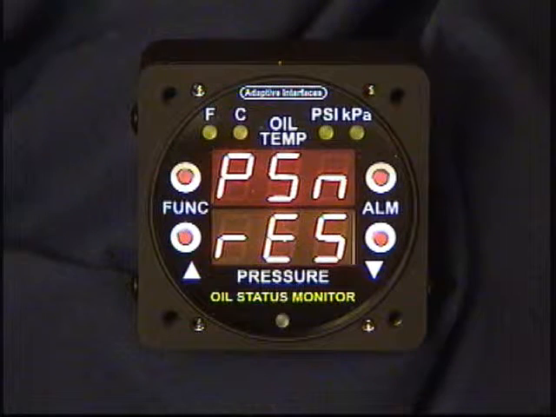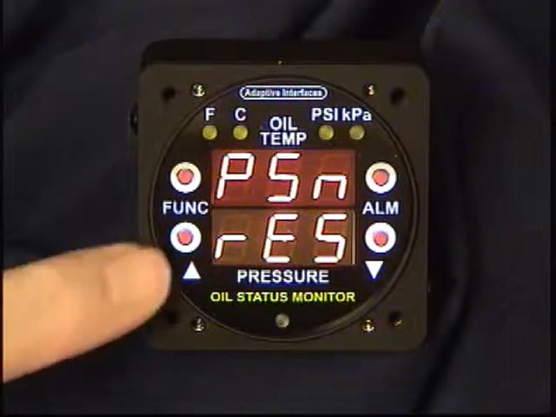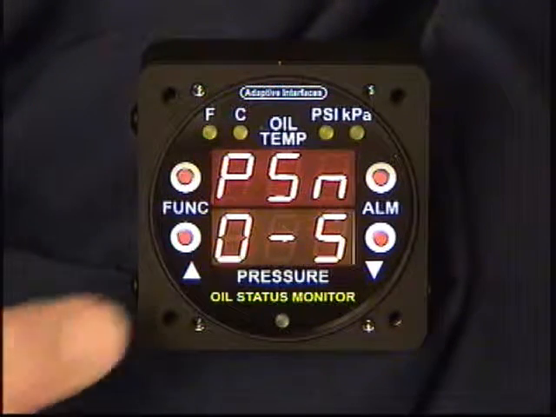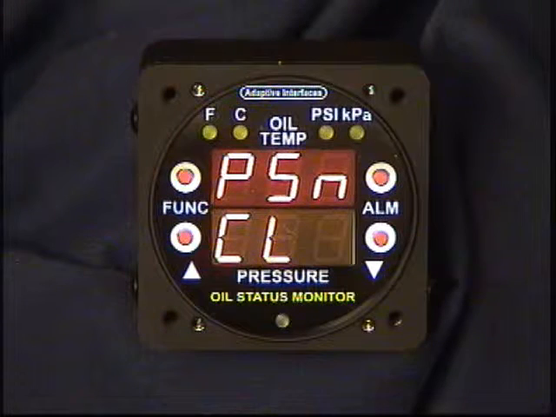The next function is the type of pressure sensor that can be used with the instrument. Right now it's set for use with a resistive pressure sensor. Again, this is the most common type of sensor available for pressure, and so that's the default on the instrument. Another sensor available would be an electronic sensor that outputs a 0 to 5 volt signal for pressure. And a third type is a current loop pressure sensor. This is also a very common pressure sensor, and it outputs 4 milliamps to 20 milliamps in relation to pressure.